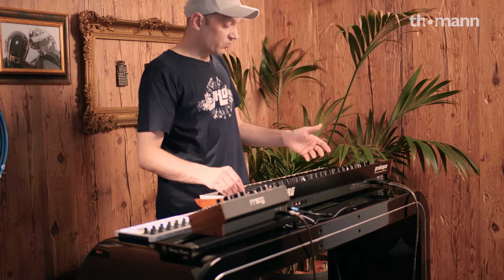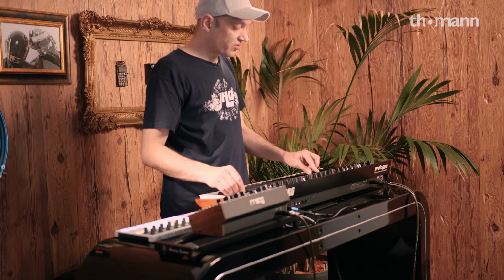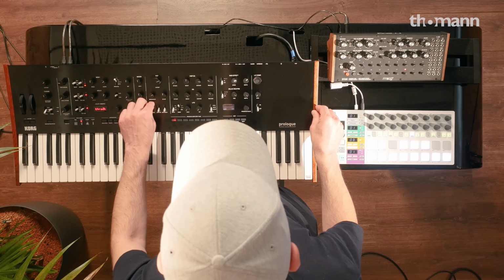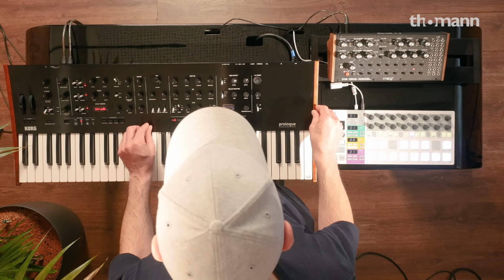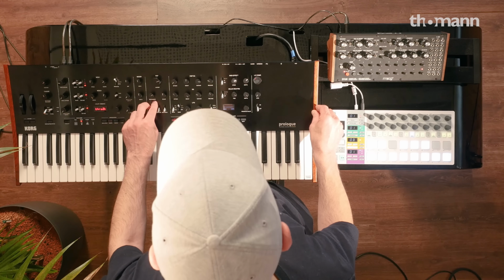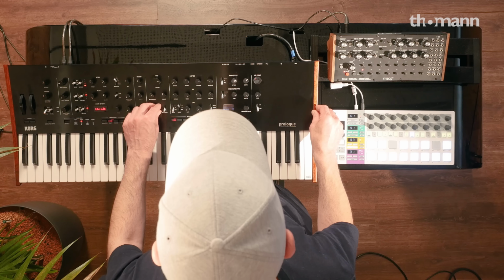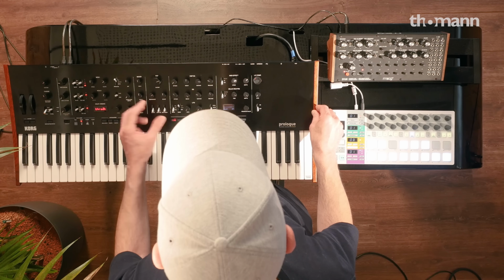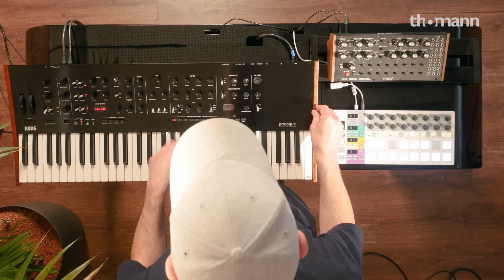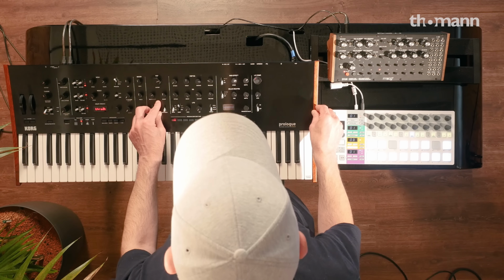And you have a little bit more on this filter. As you heard, I engaged drive, and you have two drive settings, 50% and 100%. You also have key track, and you have a low cut setting. So if it gets too heavy on the low end, you can use a low cut to implement a high pass filter.